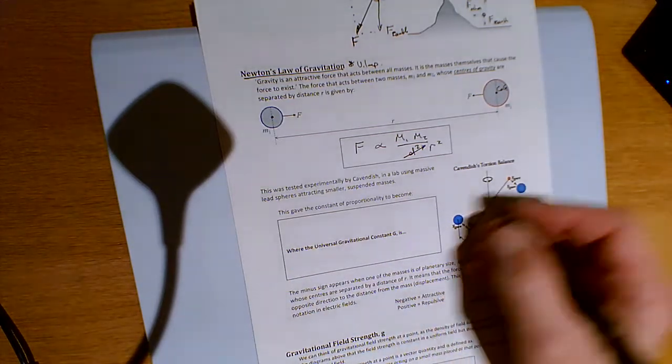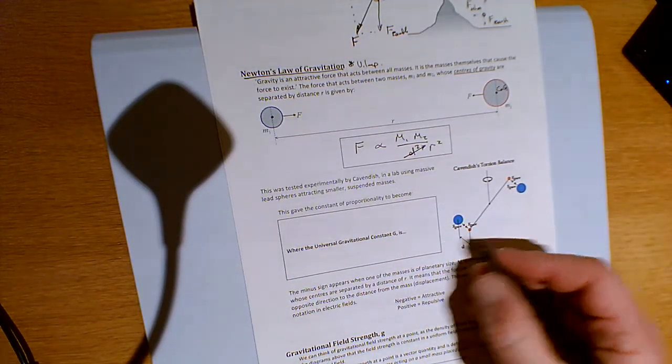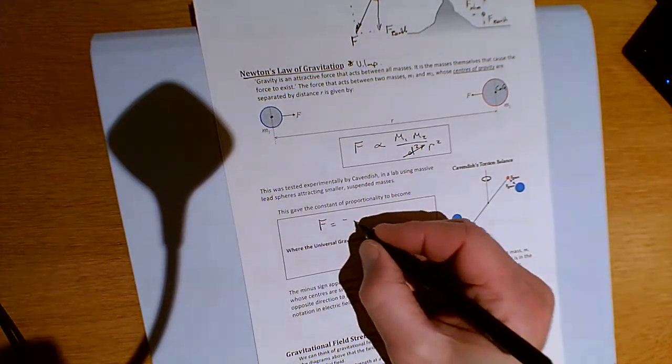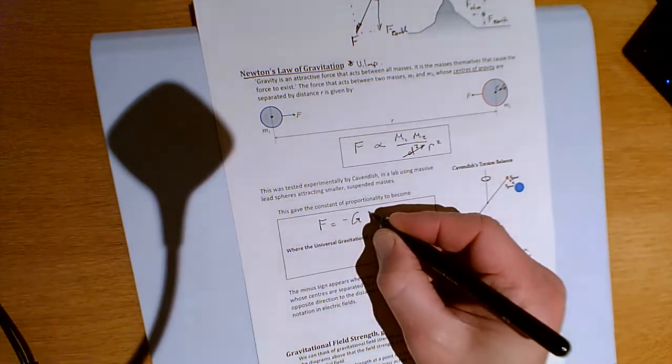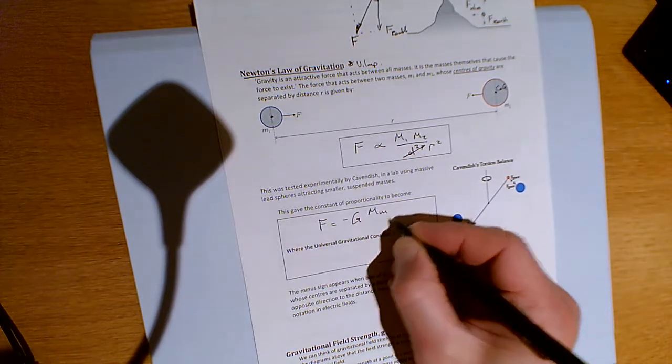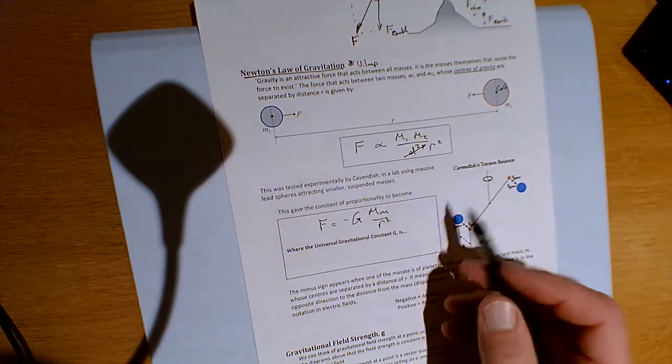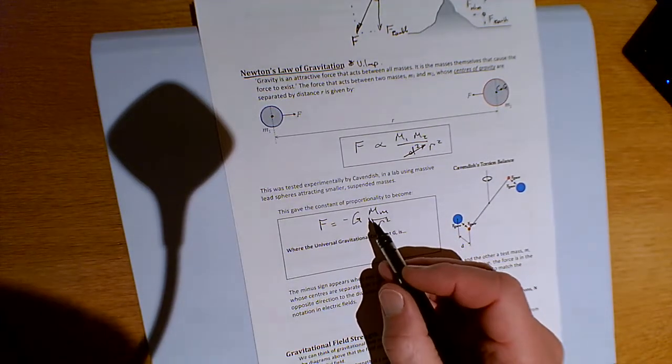Now, what 100 years later happened was a guy called Cavendish came along, and he turned it into an equation because he realised that he could work out the constant that related them together. So notice we're now becoming a bit more sneaky, and this is really important.